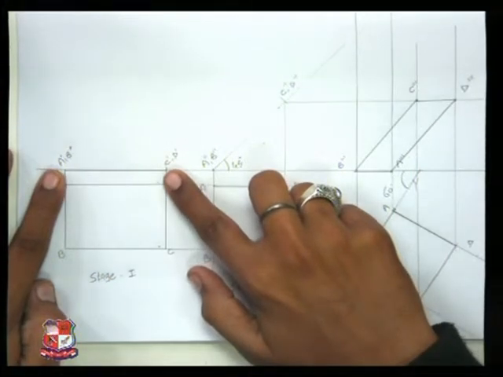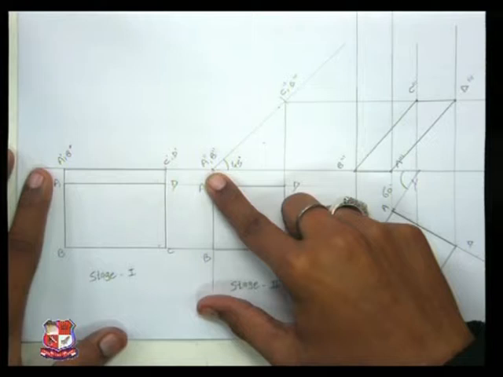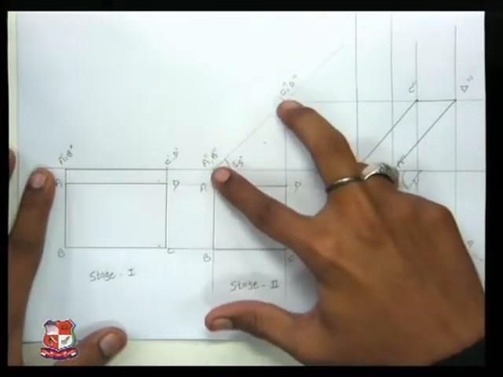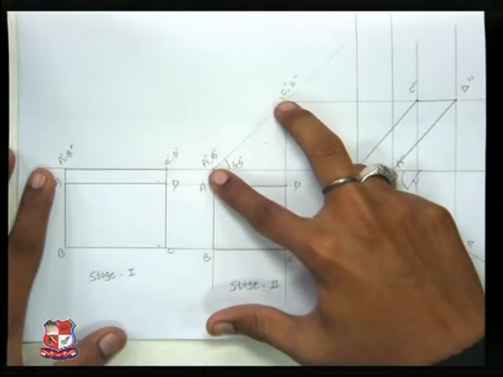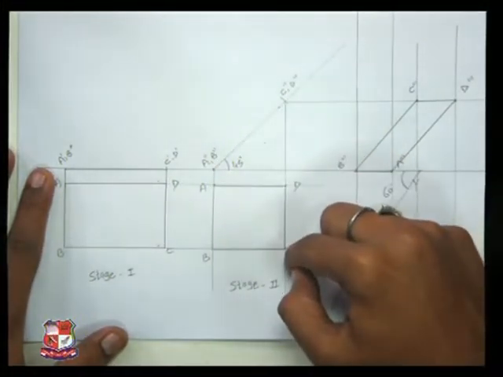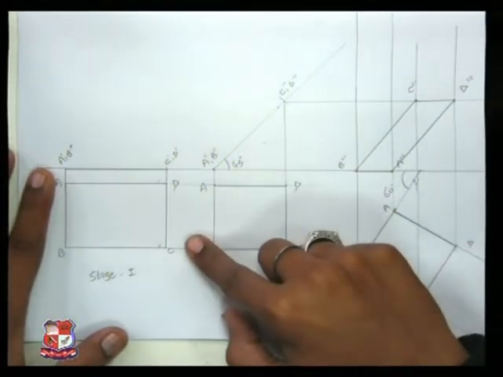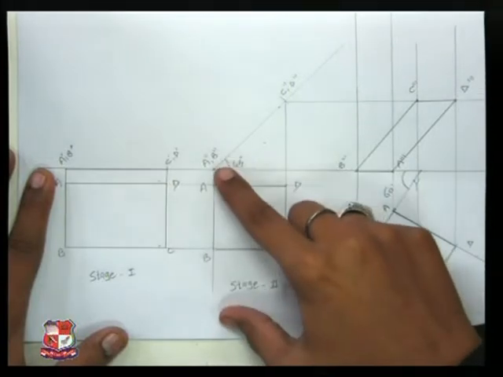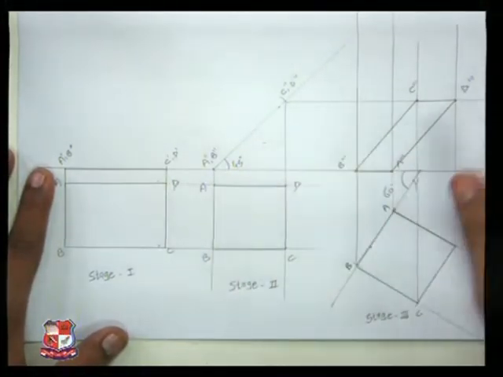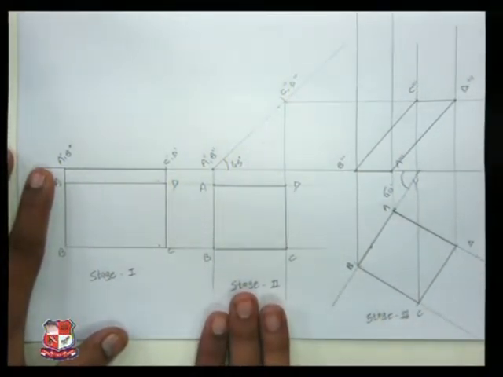I have taken this as radius, putting A double dash to B double dash as center, and marked an arc on this reference line. I have got this similar line as well, taking the vertical projections toward the lower side, matching with the horizontal projections. I have got A, B, C and D. This is our stage 2, in which we have implemented the HP angle.